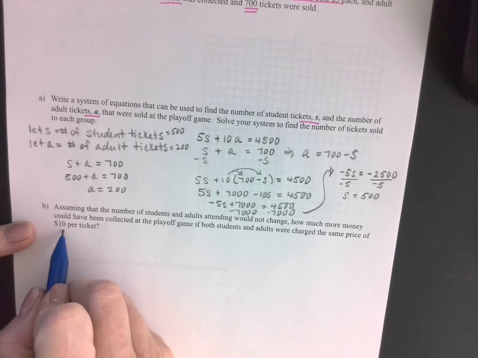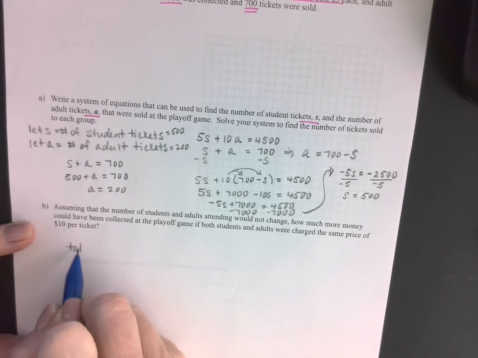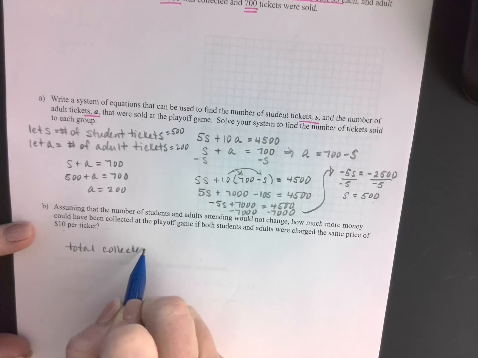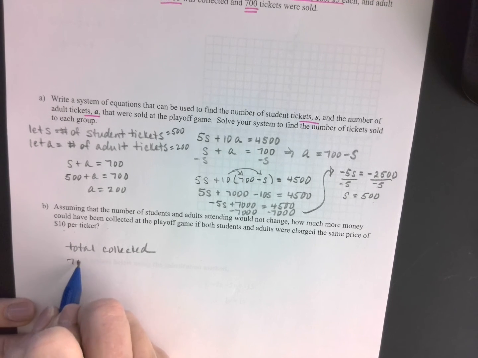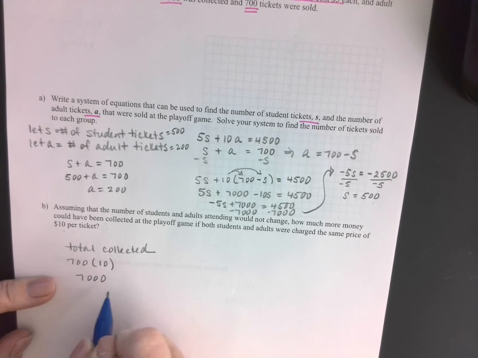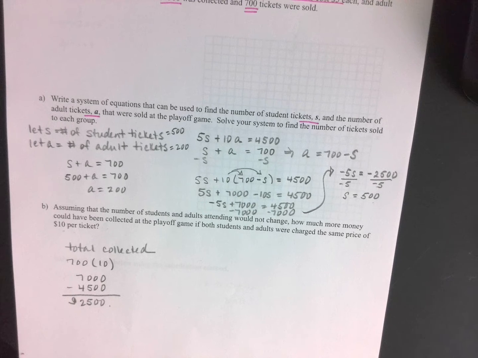Okay, so if all the tickets were $10 per ticket, then the total collected would have been 700 times the 10, which would have been $7,000. $7,000 is how much more than the 4,500 that was collected, and that's 2,500. So if both students and adults were charged the same amount of money, they could have collected an extra $2,500.